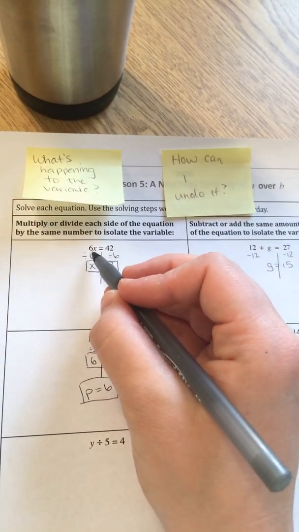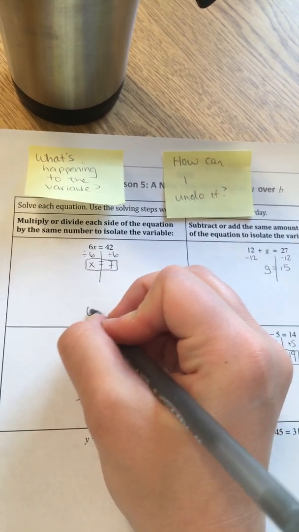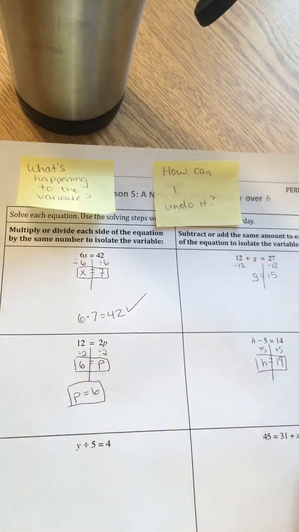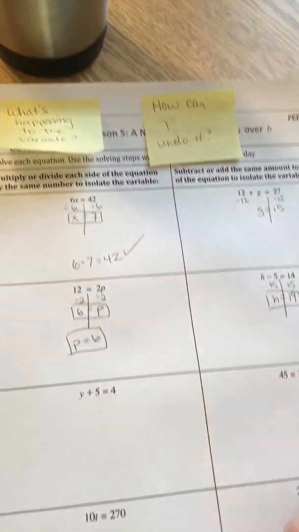And in all of these, I want to go back at the end and check. So 6 times x equals 42. If I do 6 times 7 equals 42, is that true? Yeah, it is. So I found the correct solution. So you want to go back and check all of these later.